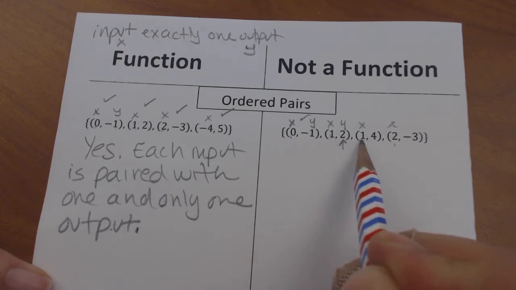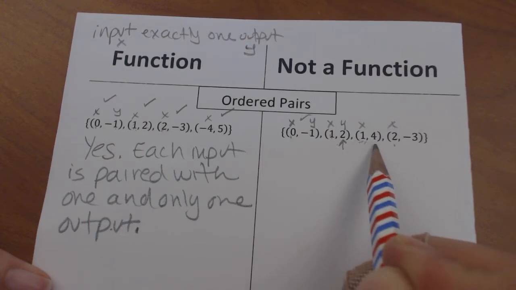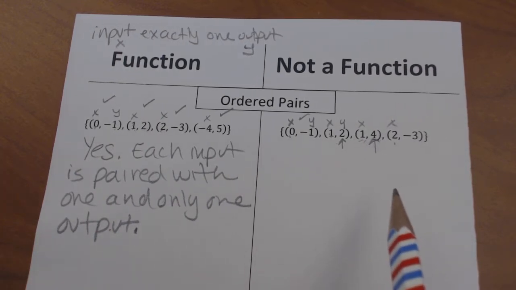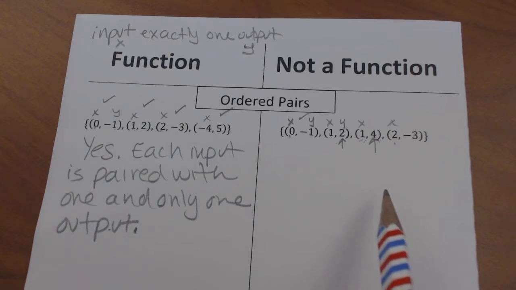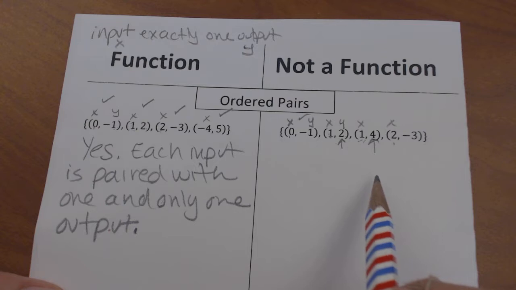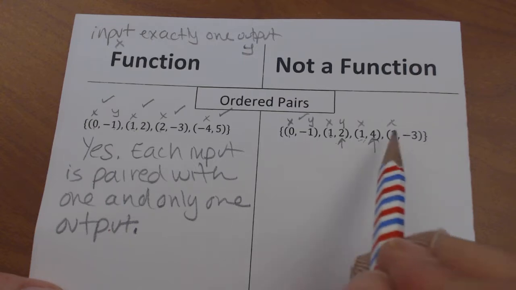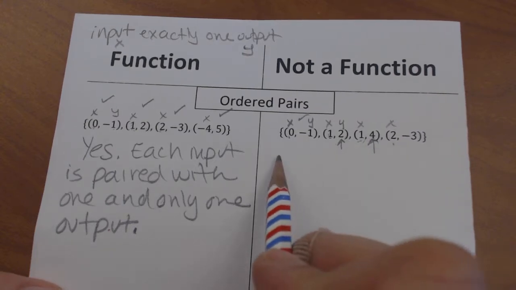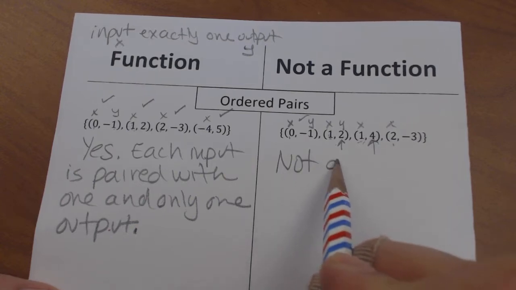All right, I'm putting 1 in again here. See this? This is the x. I'm putting 1 in again. What am I getting out? I'm getting out 4. That is not right because this one was paired with the 2. It always has to be paired with the 2 from now on. Here, it's not. So this is not a function.